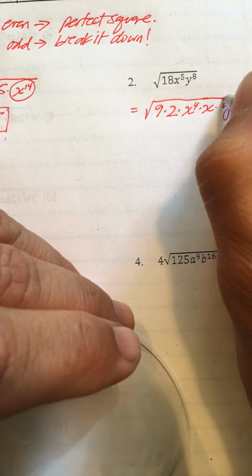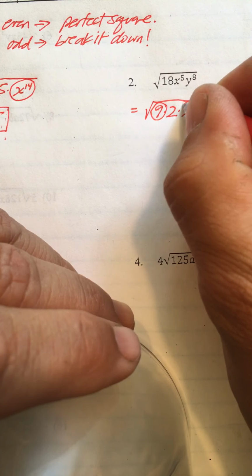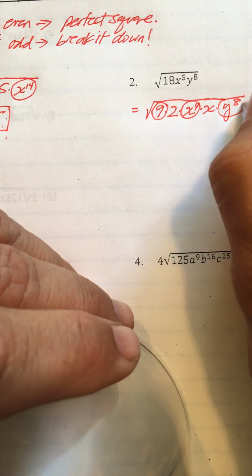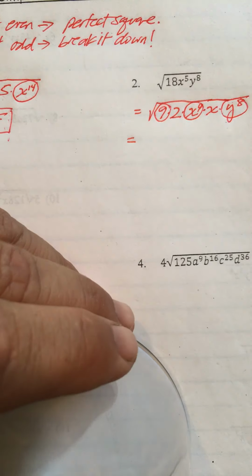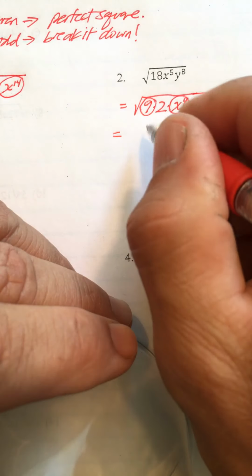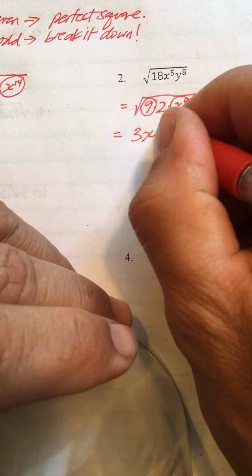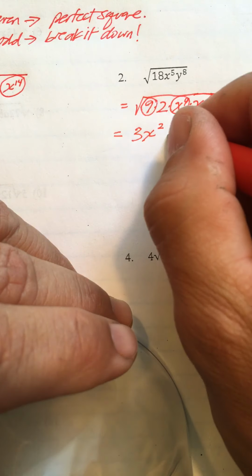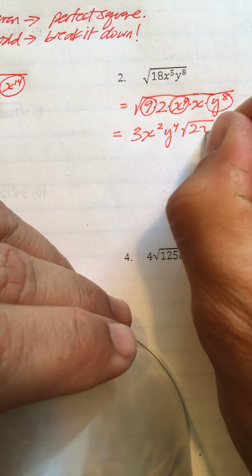y to the 8th, since 8 is even, is a perfect square. So now 9's a perfect square, x to the 4th is a perfect square, and y to the 8th is a perfect square. So I like to circle those as a visual. I'm going to take the square root of those and pull them out. So the square root of 9 is 3. The square root of x to the 4th is x squared. And the square root of y to the 8th is y to the 4th. And now we can clearly see everything that's being left in the house.